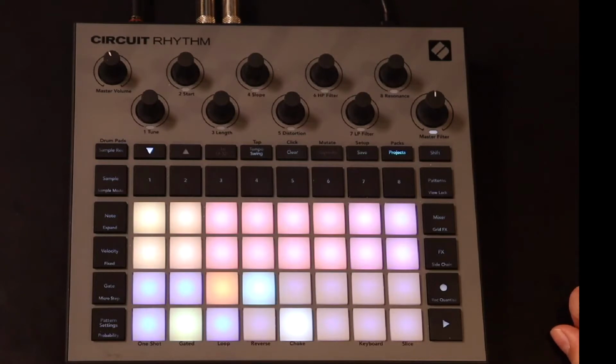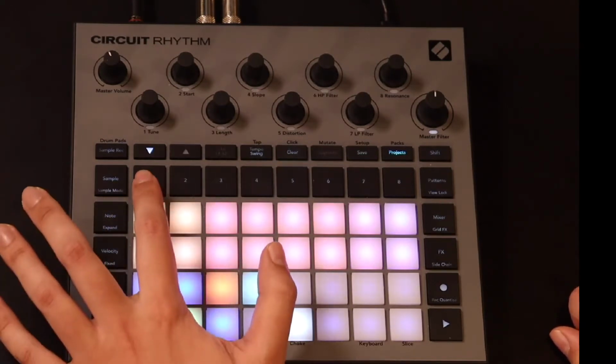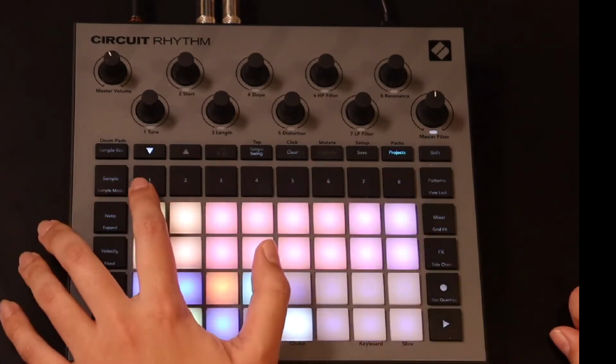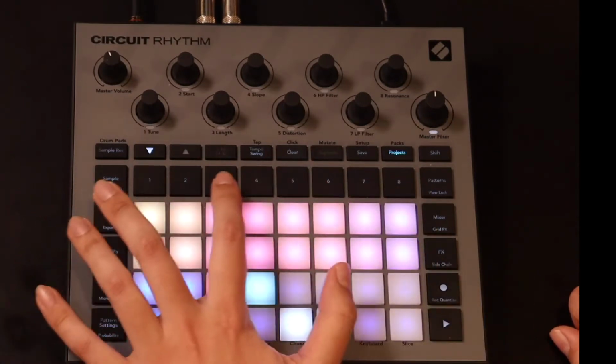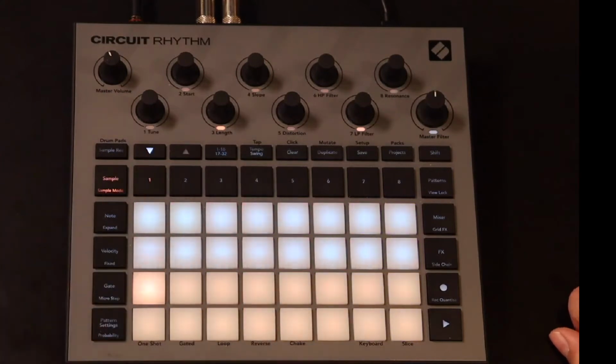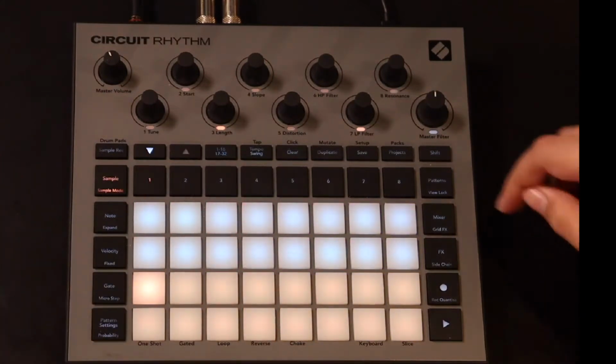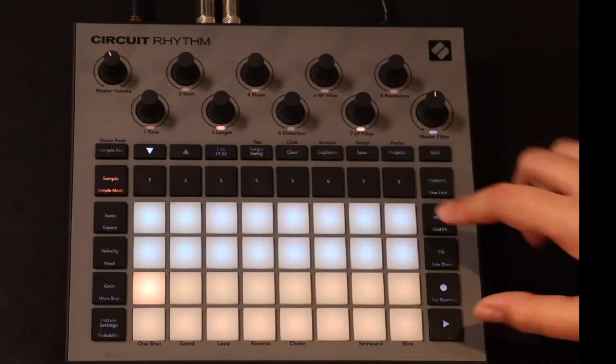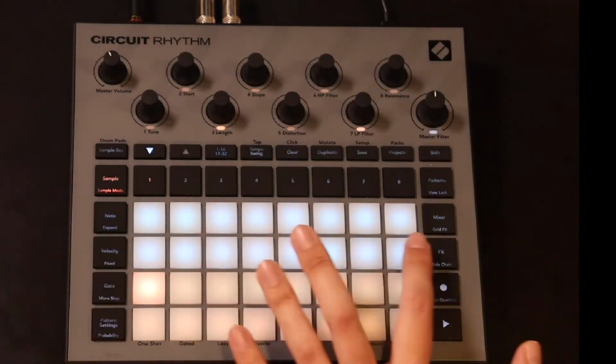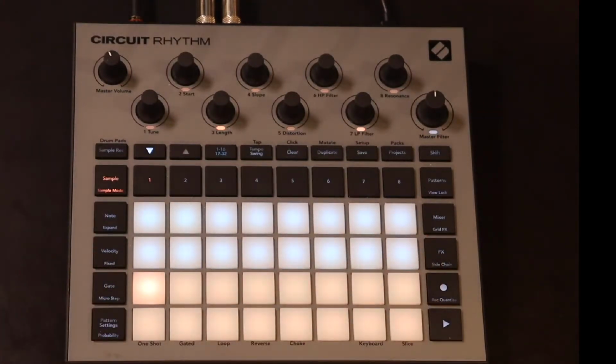And now I'm going to start recording something to a track. So we're going to go to the first track up here. Each one of these that is numbered is its own track. So track 1. And here we have our step sequencer. So all these light blue pads at the top here represent our step sequencer. It's based on a 16-step sequencer.